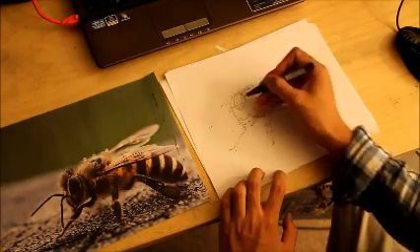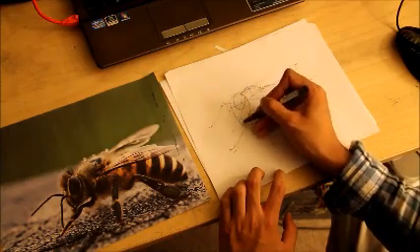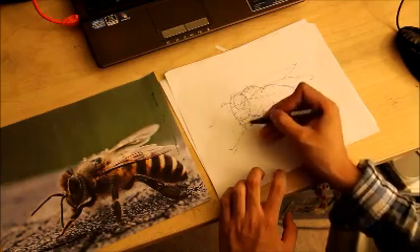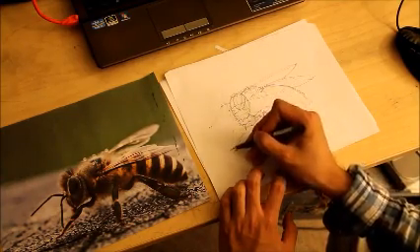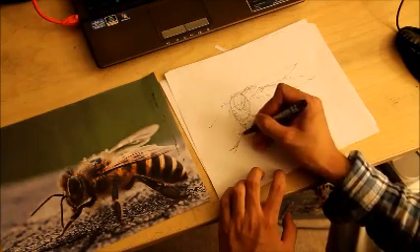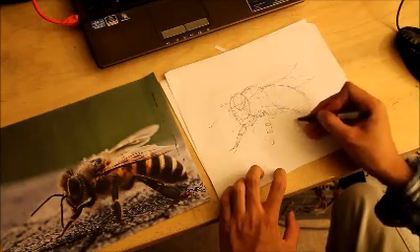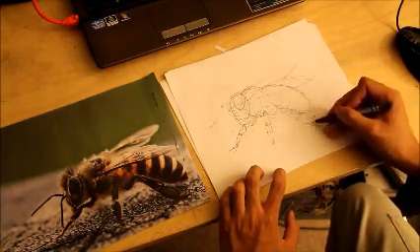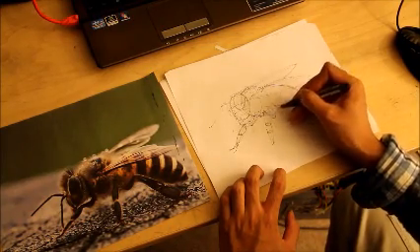If you are constructing three-dimensional volumes when you draw from observation, it enables you to really construct it in a different angle when you draw from memory, or another way of putting it, draw from imagination. And I'm just constructing more of the legs here.